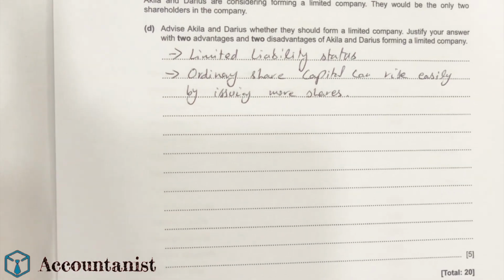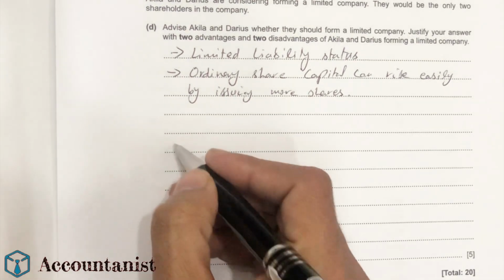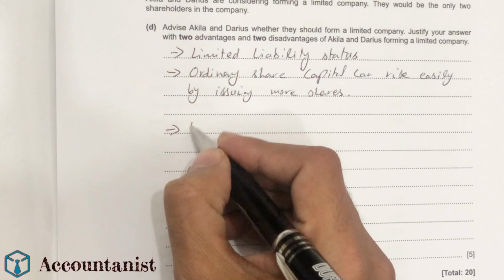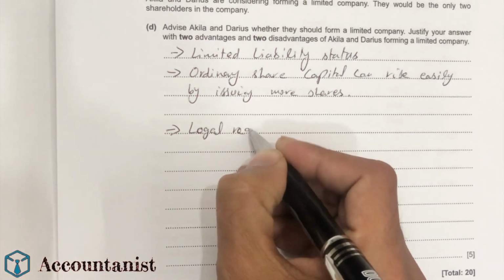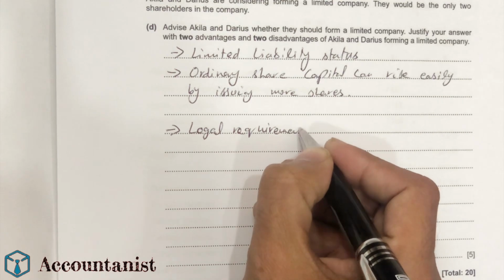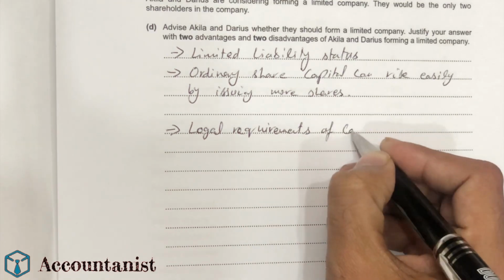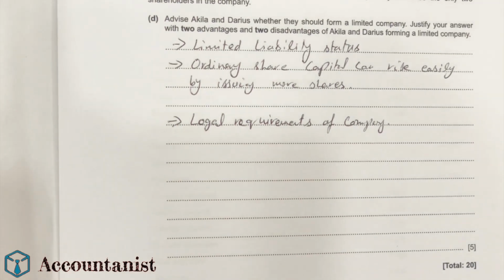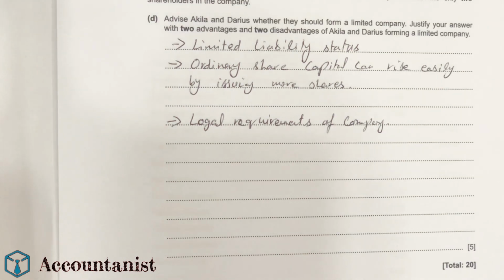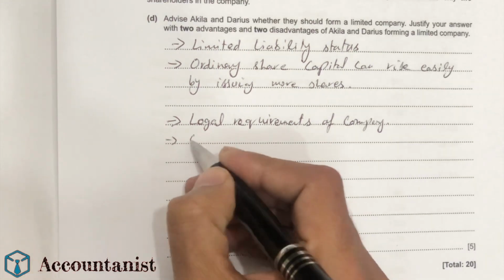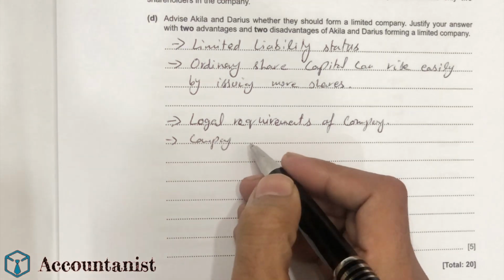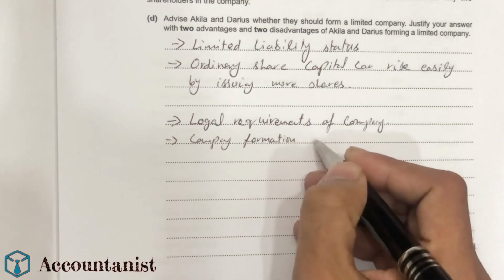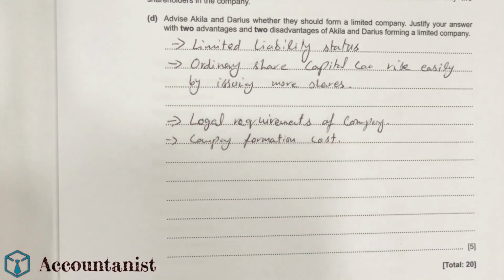So the two disadvantages that we can write down here can be the legal requirements of a company. Obviously it has more legal requirements as compared to the partnership or sole traders. Another thing that can be a disadvantage is the company formation cost, that you guys can write down here.